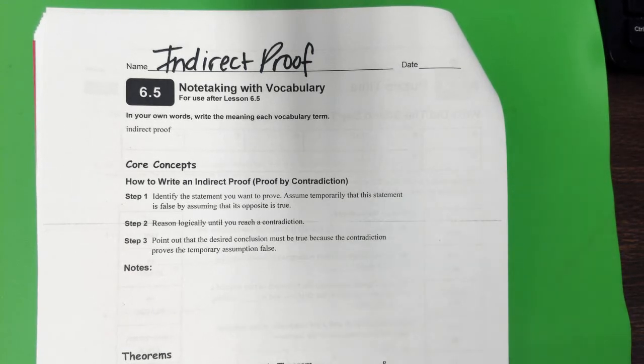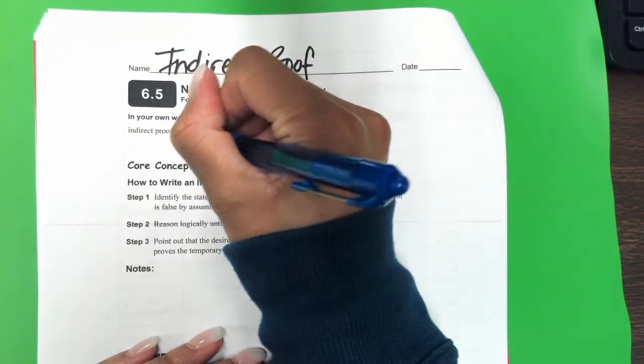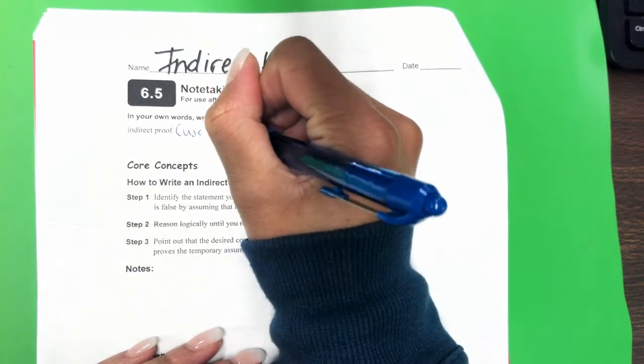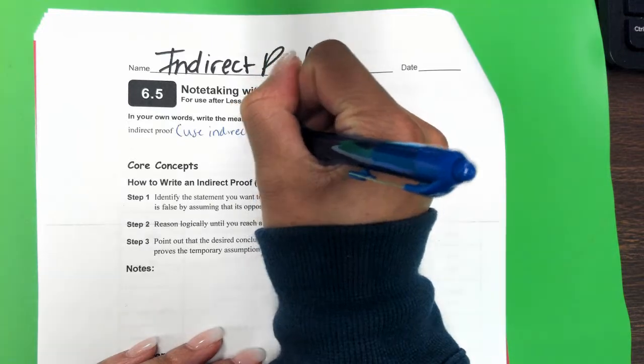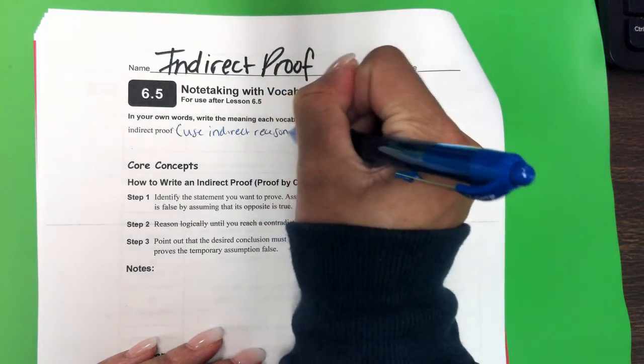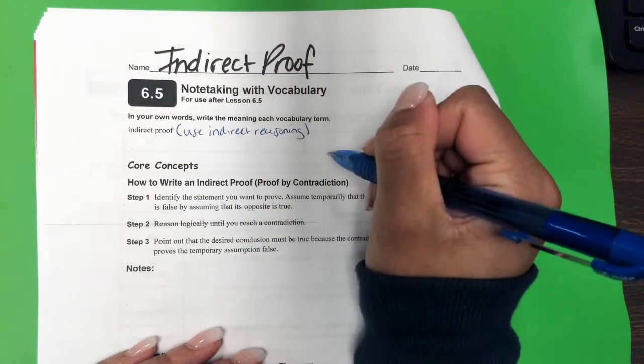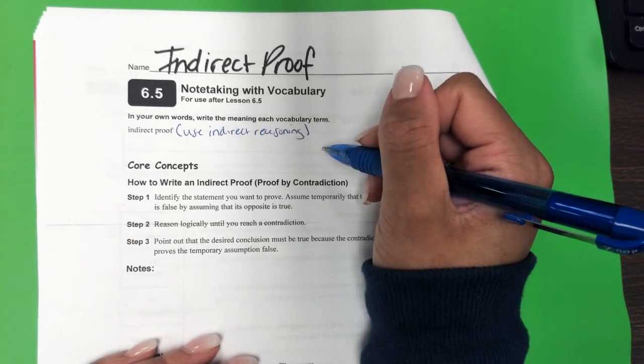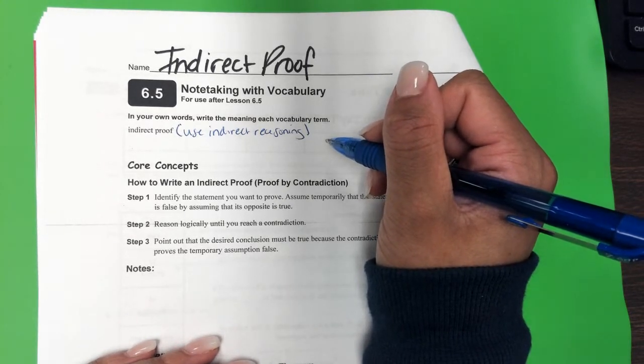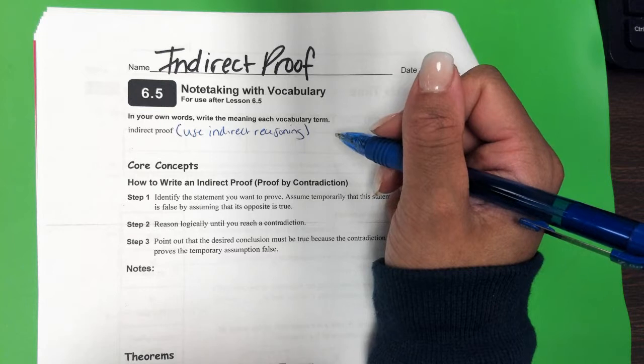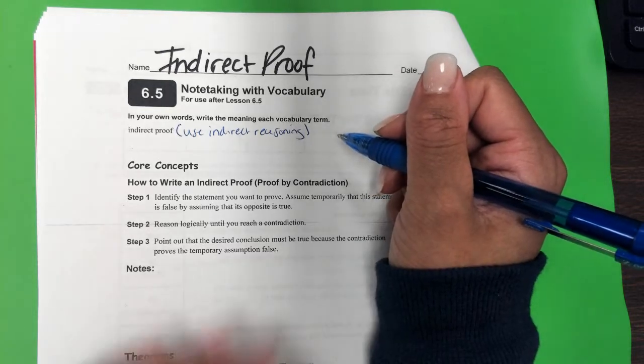Alrighty, hello class. We're going to go on to 6.5, talking about indirect proof. So to start off, our definition of an indirect proof: you're going to use indirect reasoning. Remember, indirect reasoning is kind of implied or assumed. In this point, nothing is told to you verbatim, and it can always be false.